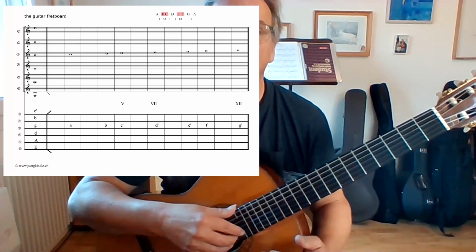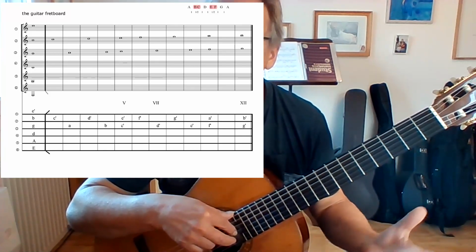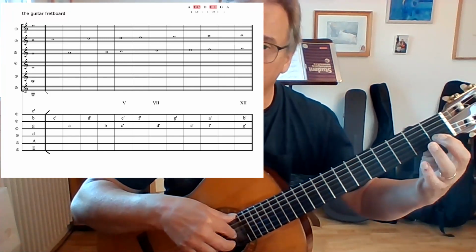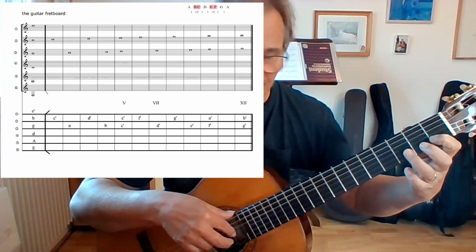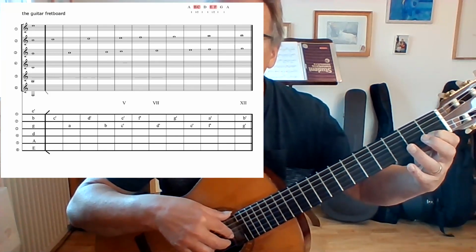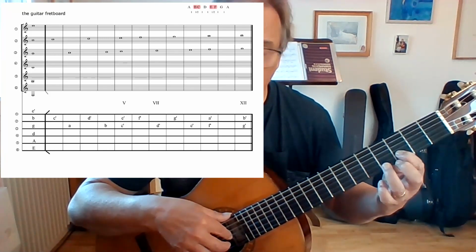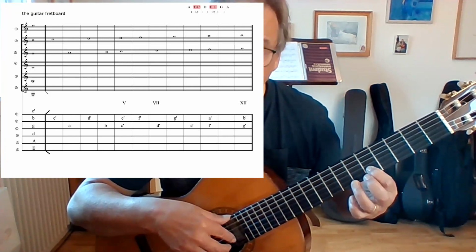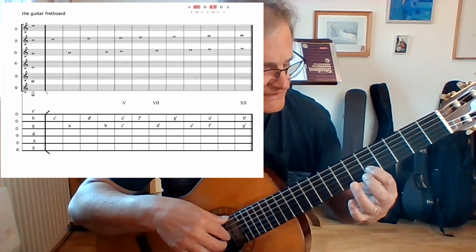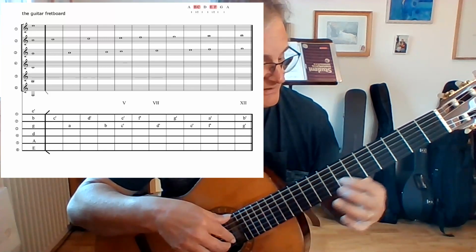Let's start now. B, open string. After B, we have C. BC, semitone, must be in first fret. C is written in the third space between. Then C, D, whole step, D, E, fourth space between, and now E, F, semitone, F, the same F we have here.